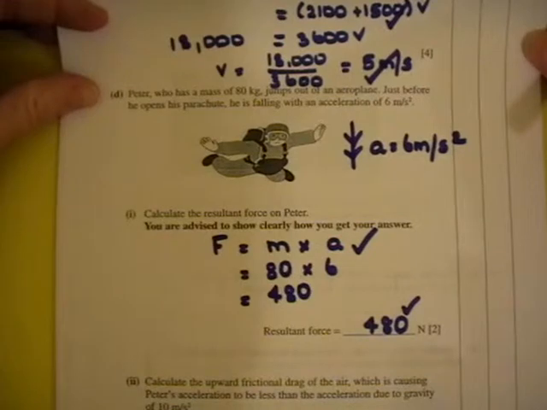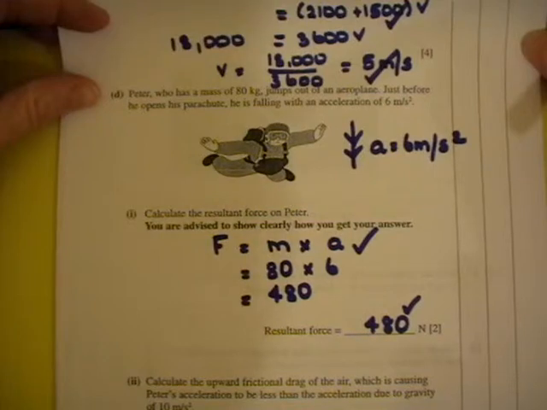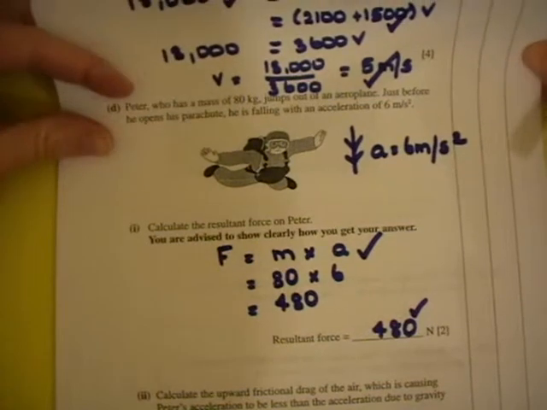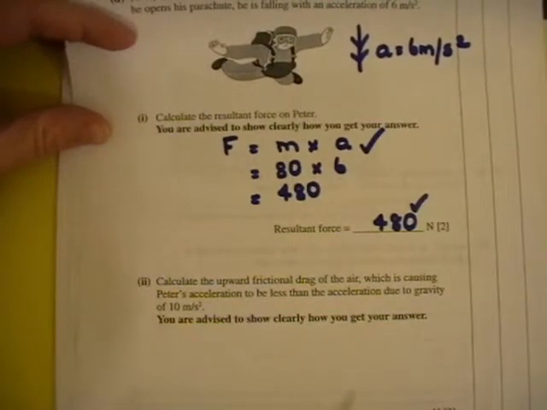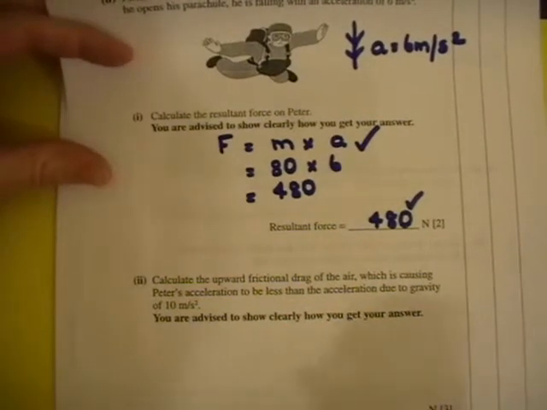Okay, so then it says calculate the upward frictional drag of the air which is causing Peter's acceleration to be less than the acceleration due to gravity of 10. You're advised to show clearly how you get your answer. Now, the most obvious thing to do here is look at the forces acting down and the forces acting up on him.